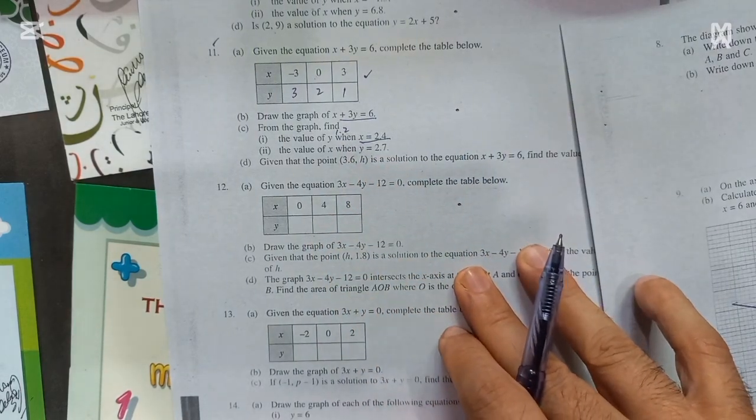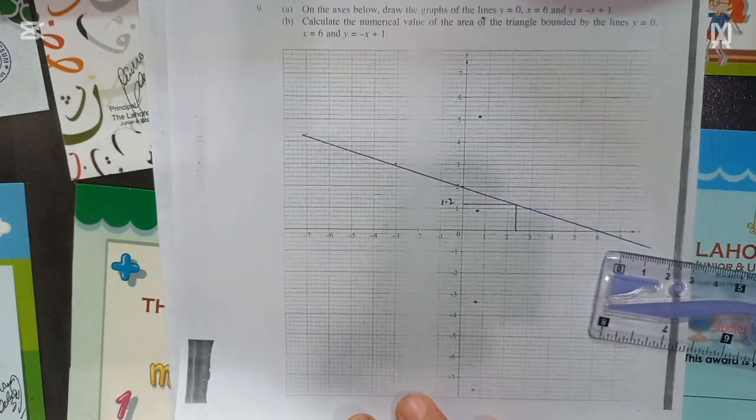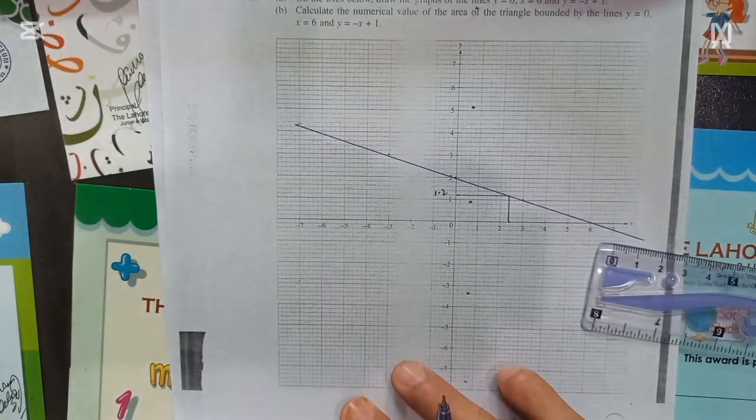Second part is the value of x when y is 2.7. So do it yourself now. This is the same thing.